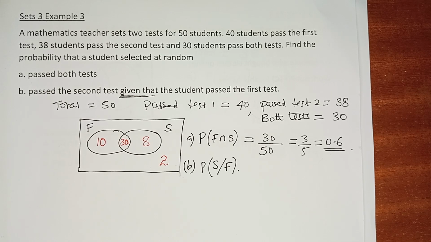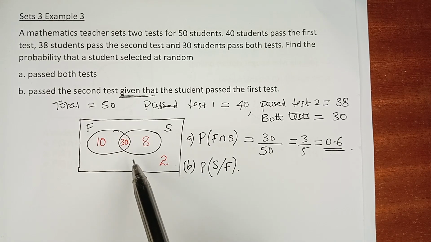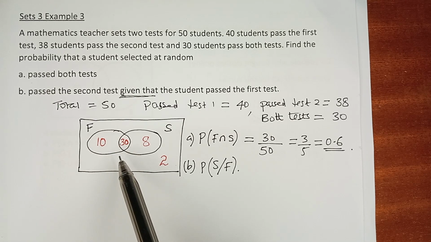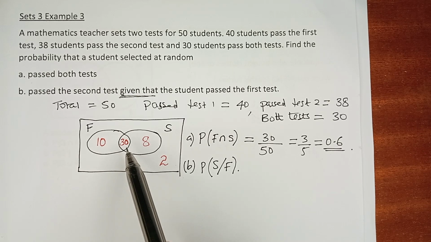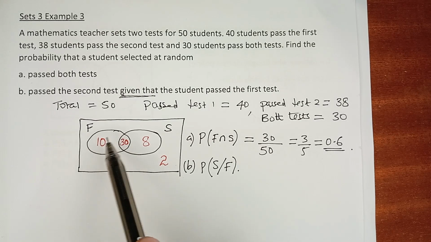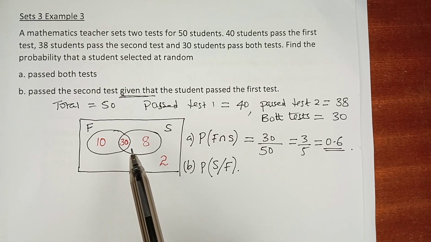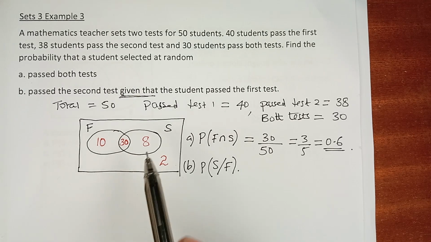So we must look for all the students who must have passed the first test, and we are going to find them in this circle, and they are 40 in number. And within those 40, we must now find the number of students who passed the second test. So our denominator changed. It is no longer 50. Our denominator is now 40, because we are looking for the students who passed the second test from those who must have passed the first test.